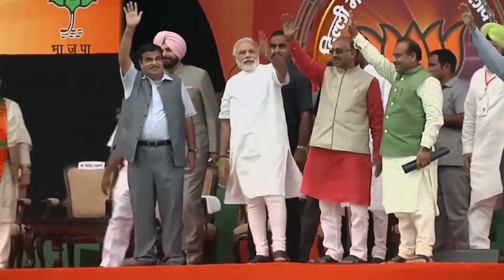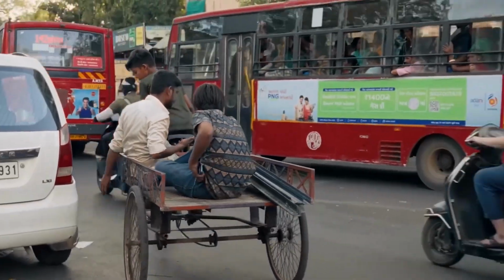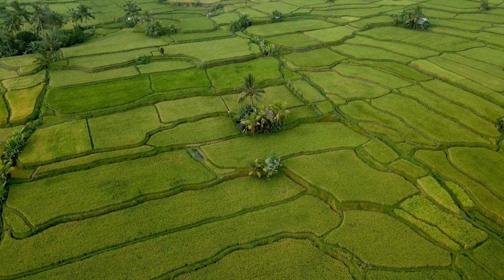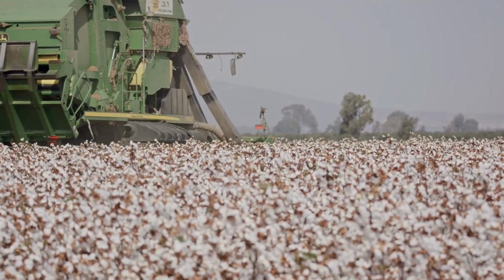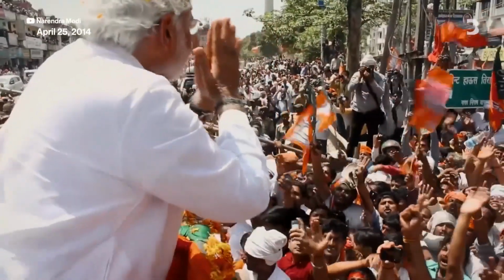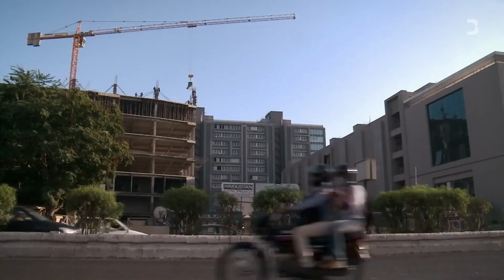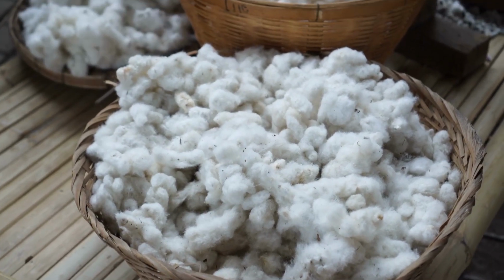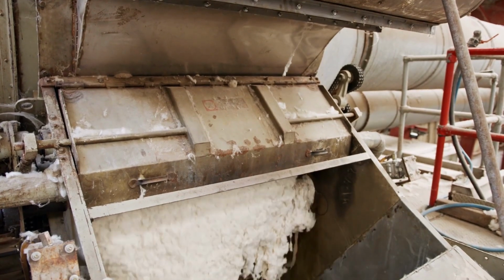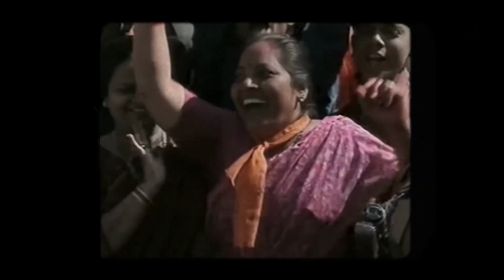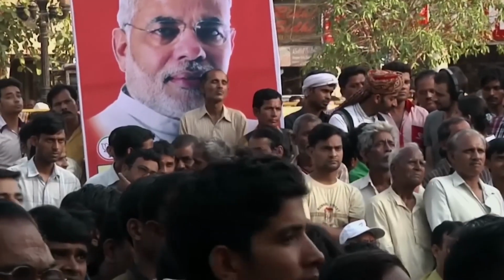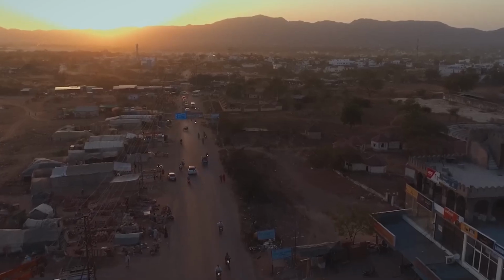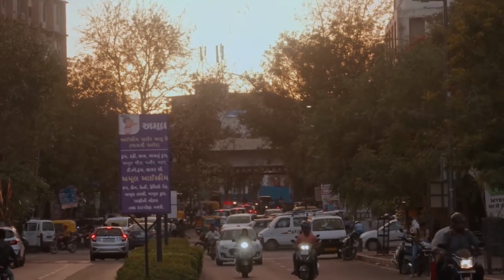One of the key factors behind Gujarat's economic success was Modi's focus on agricultural reform, particularly in the cotton industry. During his tenure, Gujarat became India's largest producer of genetically modified cotton, a shift that significantly boosted the state's agricultural output and farmer incomes. Modi's governance style in Gujarat was characterized by a strong emphasis on reducing corruption and improving administrative efficiency to attract foreign investment and capital to the state.